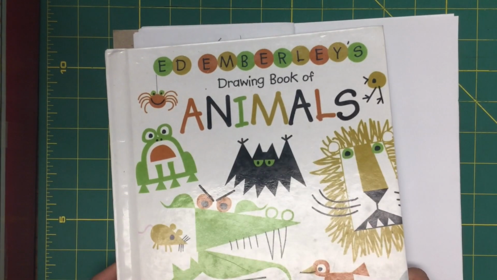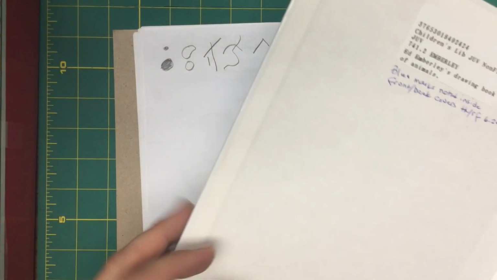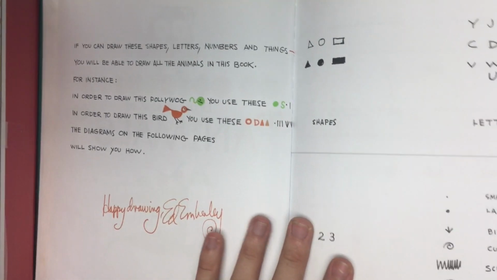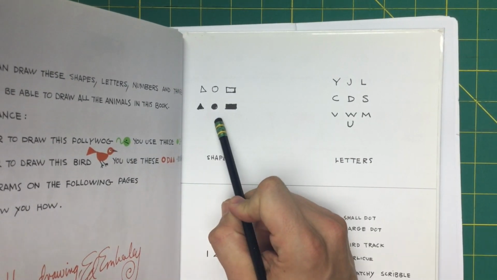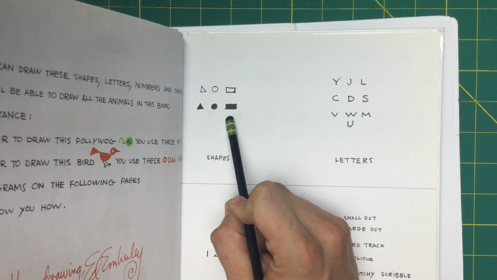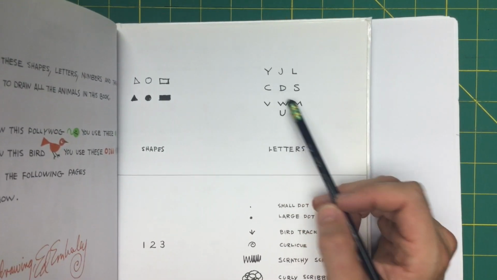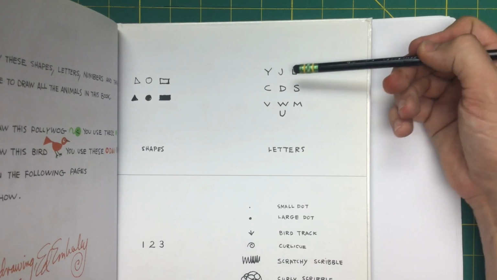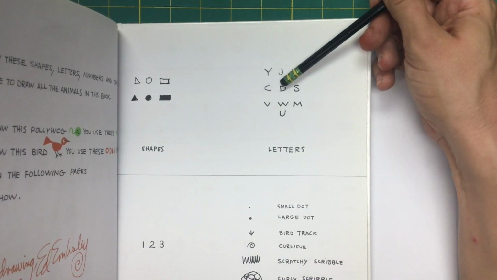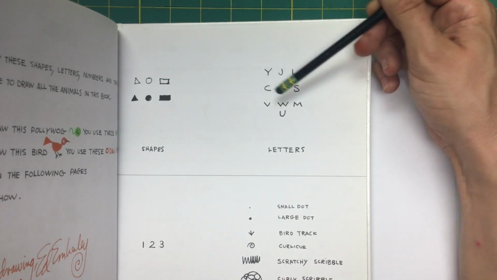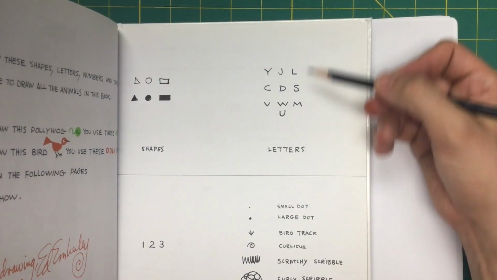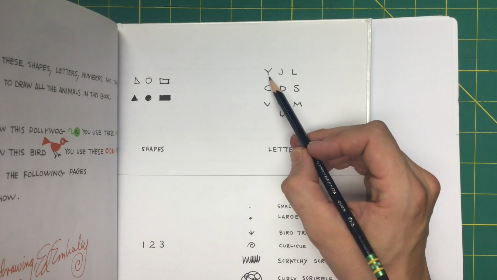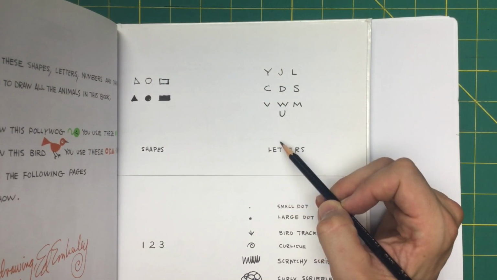Mr. Ed Emberly, he talks about using an alphabet of shapes and letters. So he's got triangles, circles, rectangles, and these letters which we're learning in school: Y, J, L, C, D, S, V, W, M, or U. But really, all of these letters are bent lines and curved lines.